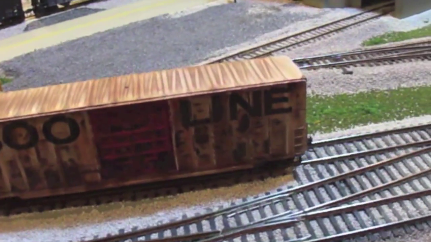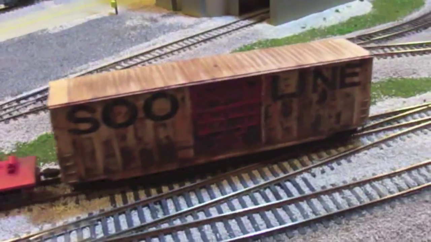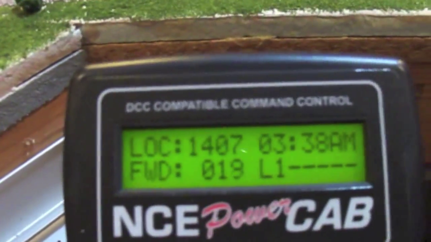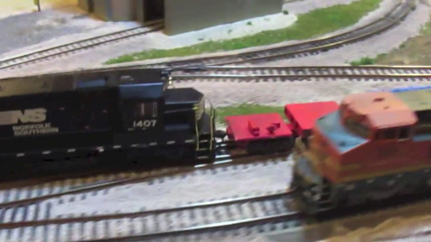So push this guy back, probably 15 to 20 speed steps. I think 20 is an appropriate speed. Probably a little too fast, but that's okay.